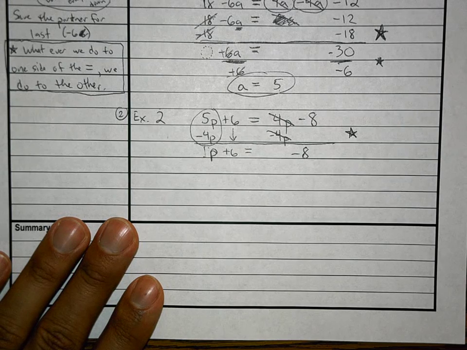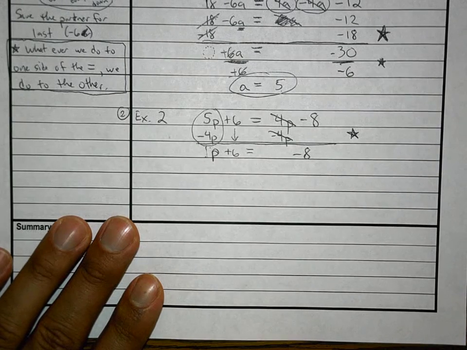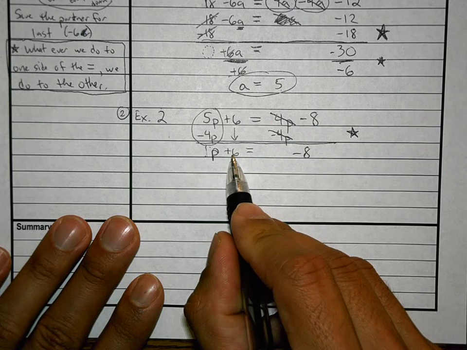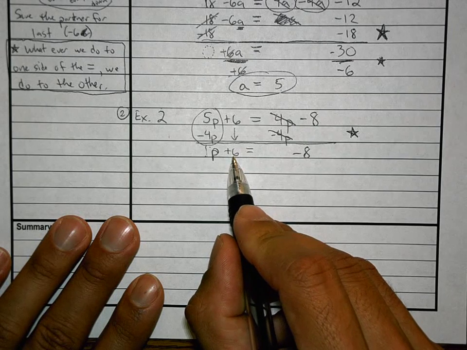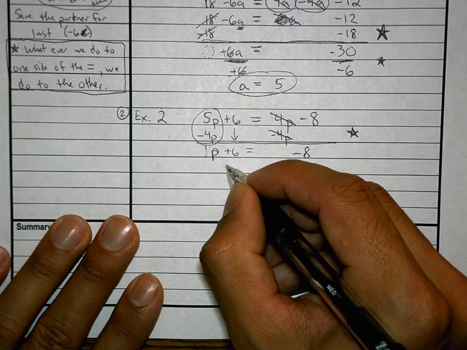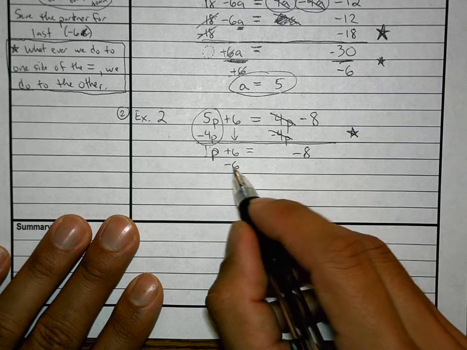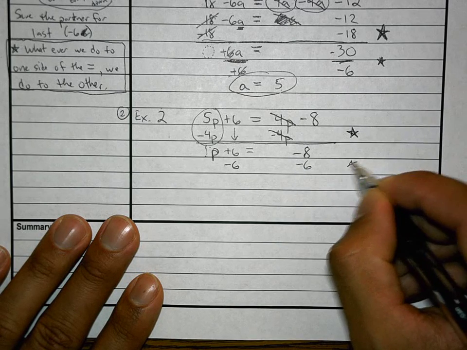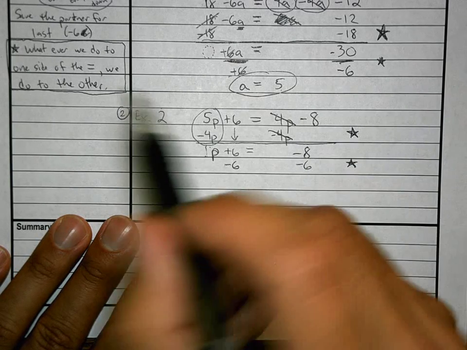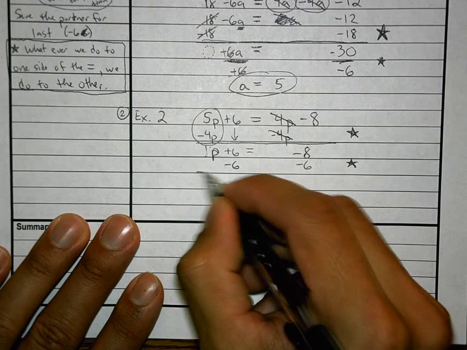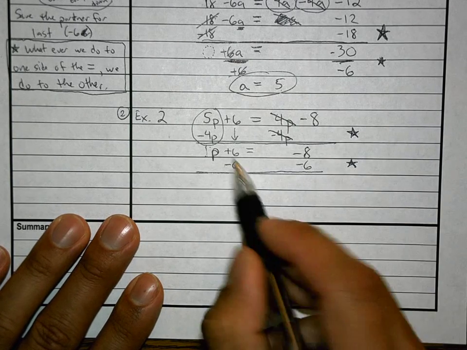So I have to move one more thing. Savannah, what am I going to move next? 6. We will move the 6. What are you going to do to move the 6? So what am I writing underneath here? And then what do I write over here? And I'll put a little star. What does a star mean? Whatever we do to one side of the equal sign, we do to the other. Draw a line. P plus 6 minus 6.